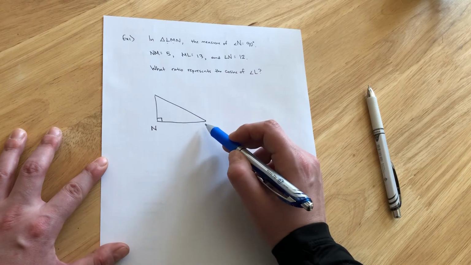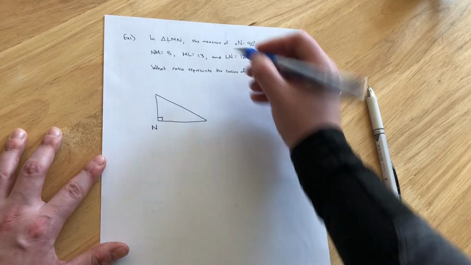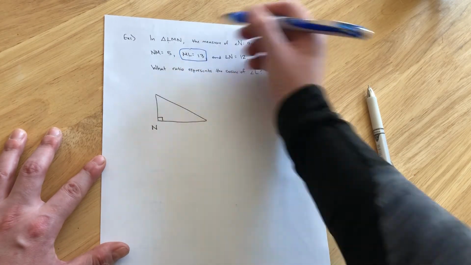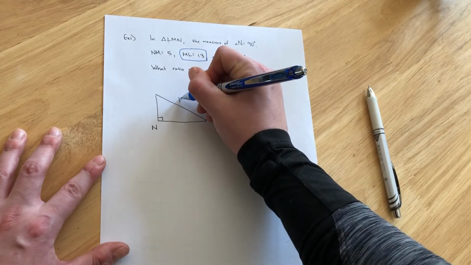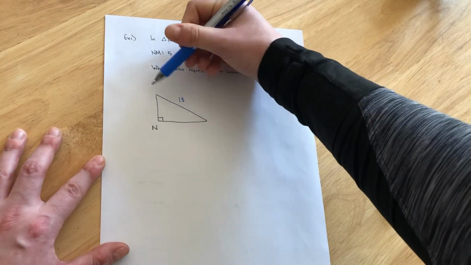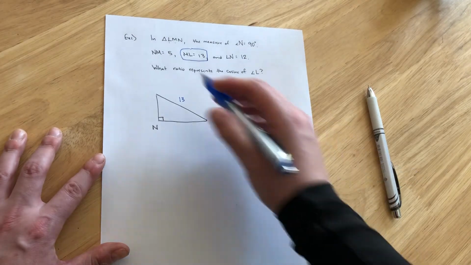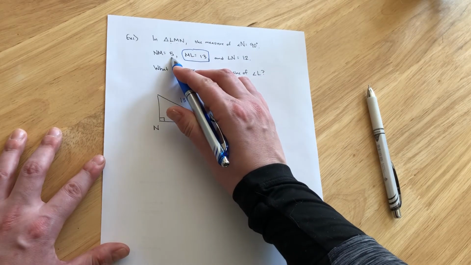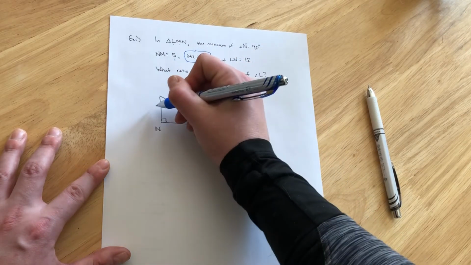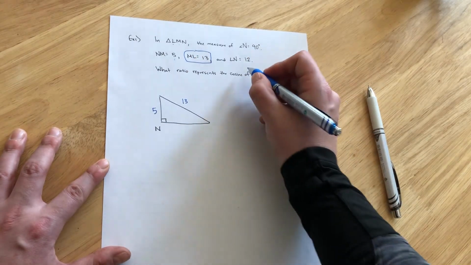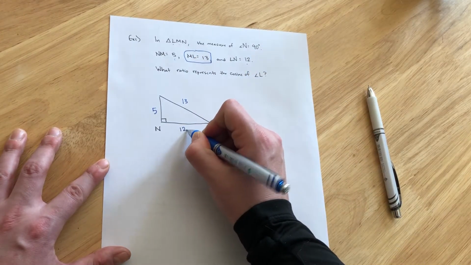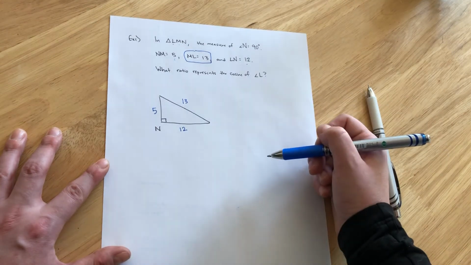Okay, so the longest side is the hypotenuse. So I'm going to mark that as 13 across from angle N. Now NM is the shorter of the two legs, so I'm going to go ahead and put that 5 here, and I'm going to put the longer leg 12 here, just so that my picture looks right.